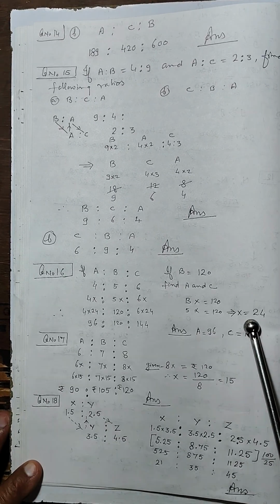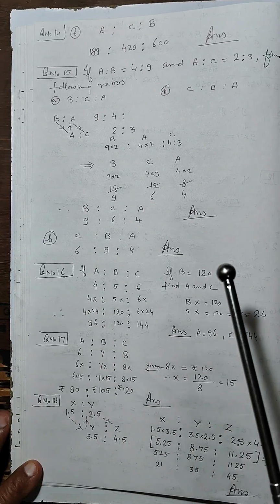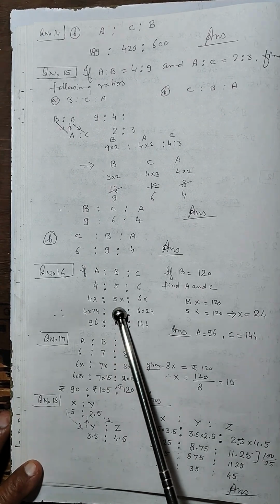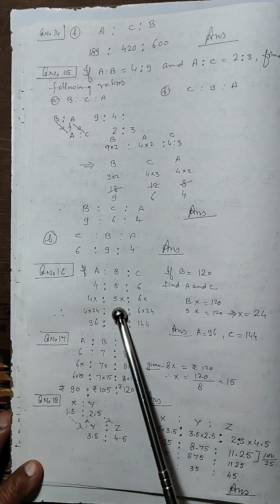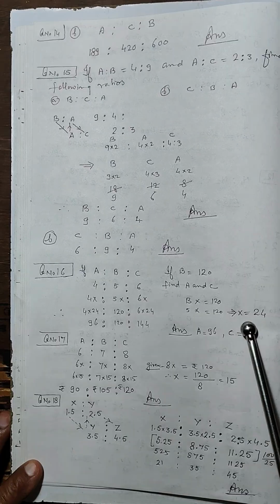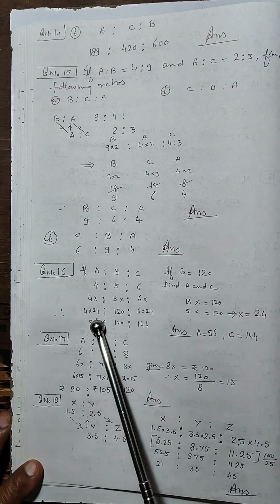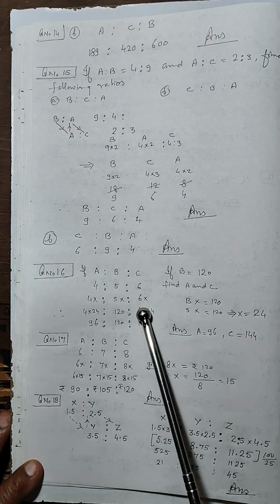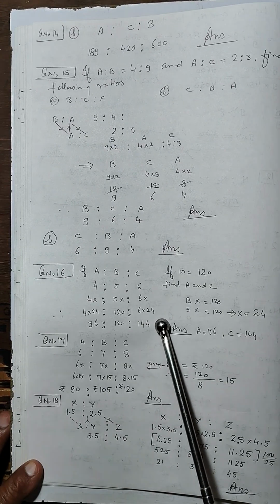Now this 24 will be multiplied to A, B, C. Now you see the 4x, 5x, 6x. 5x is 120, already given. For 4x, we have found the value of x as 24, so 4 into 24. x is 24, so C will be 6 into 24.